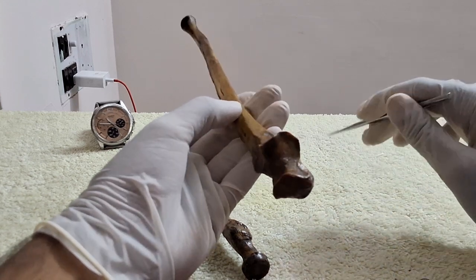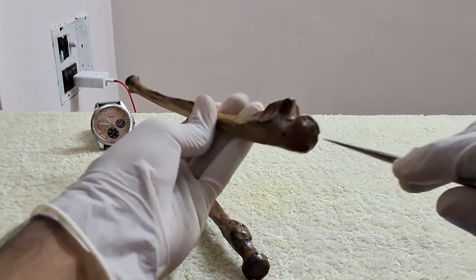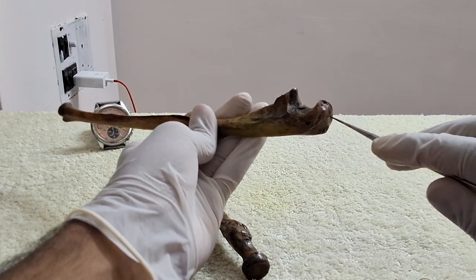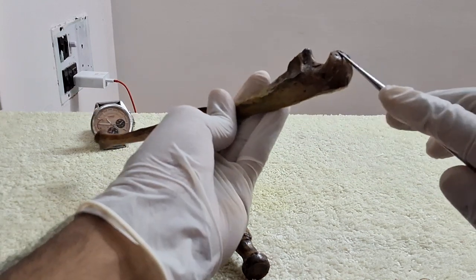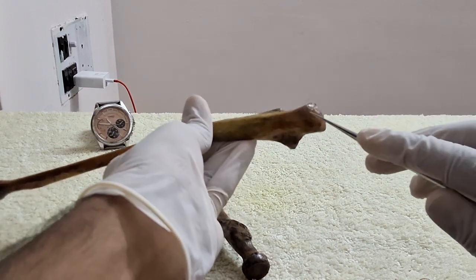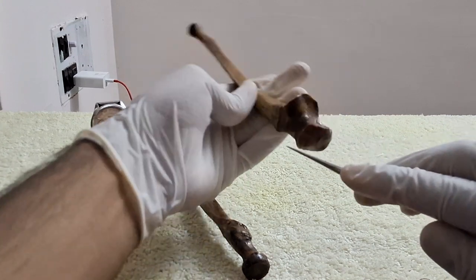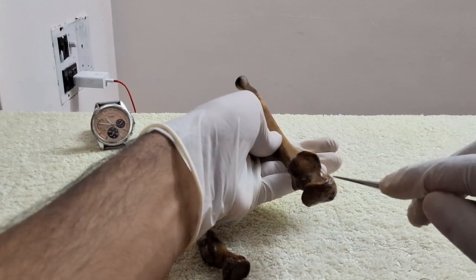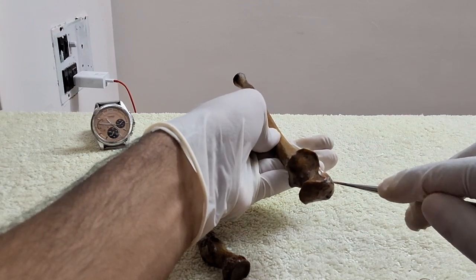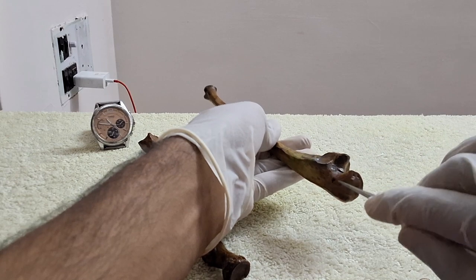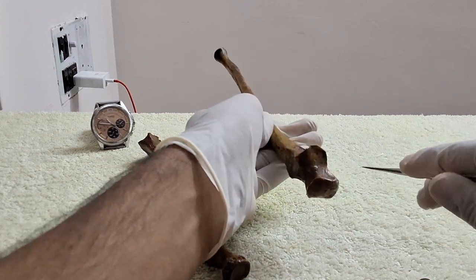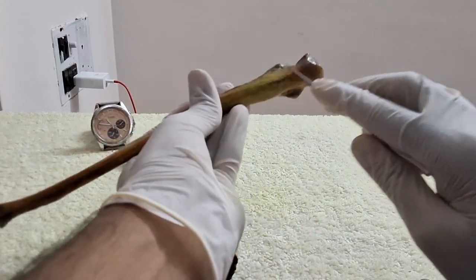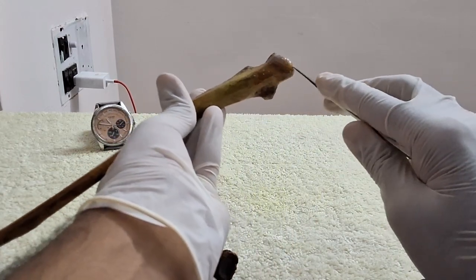Now, next, in the upper end, coming to the features. This is called the olecranon process, as I said. It contains a superior surface. This is the superior surface, this is the posterior surface, and if we keep it like this, this is the medial surface and this should be the lateral surface of the olecranon process. Next, the posterior surface of the olecranon process is subcutaneous and somewhat triangular in shape. You can see it here.